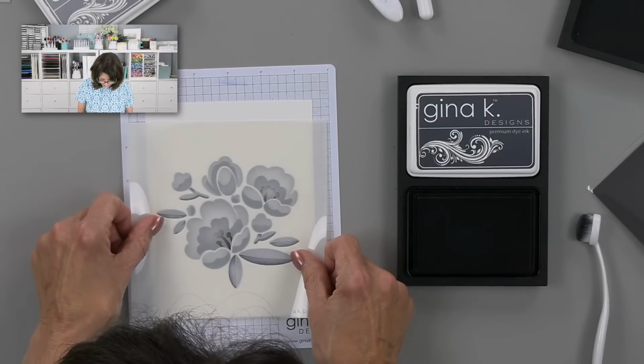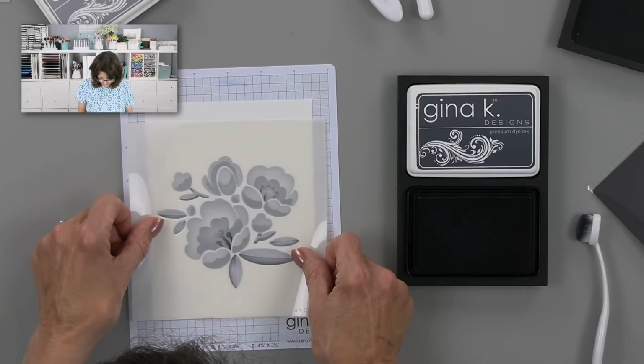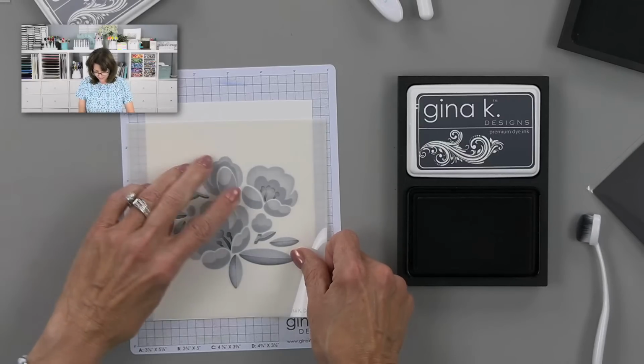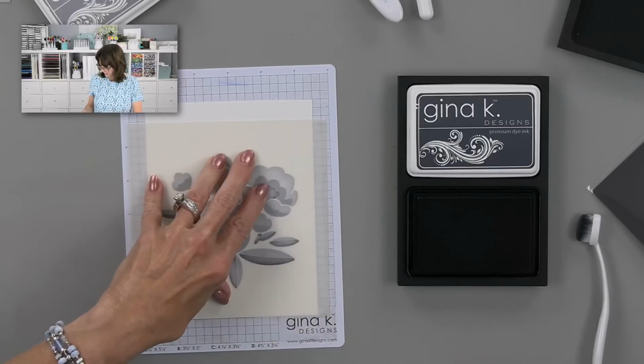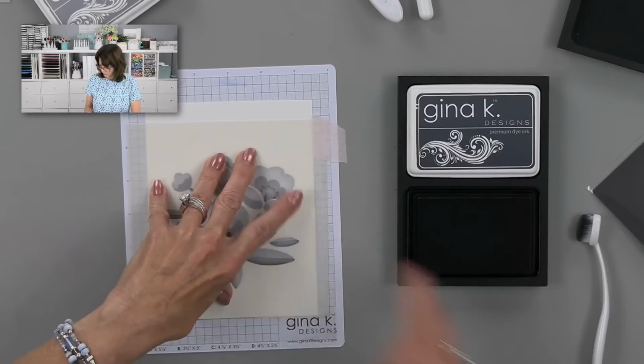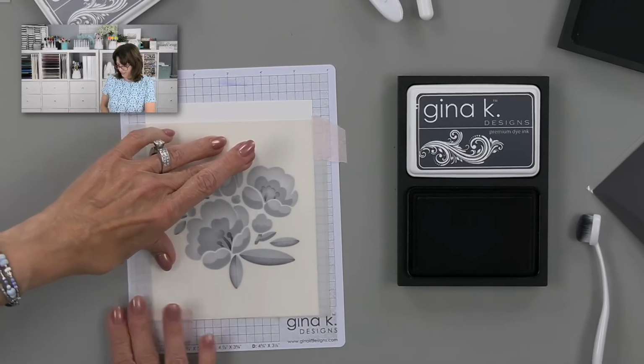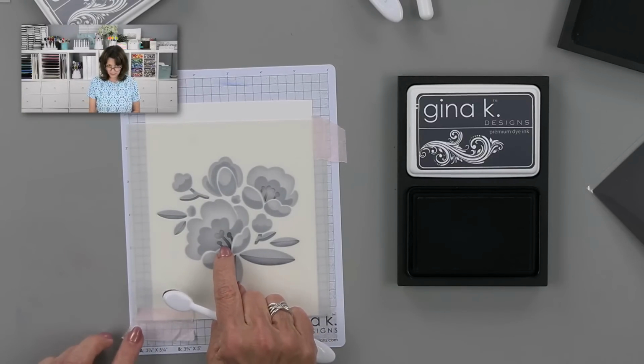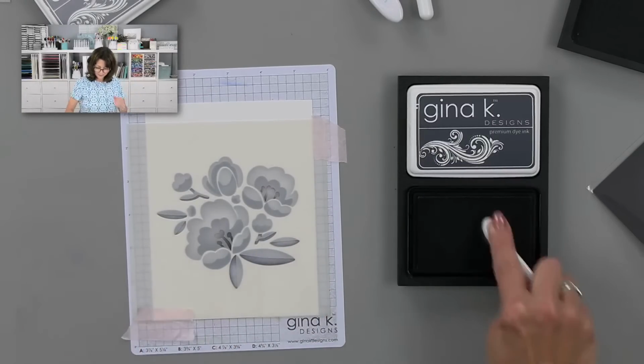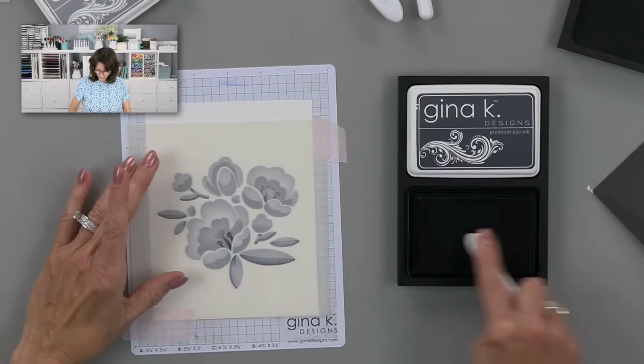All right, now what I'm going to do here is add a pop of black. But first I'm going to do the leaves in Slate. So we're going to get that nice dark gray on the other half of these leaves, but then I'm going to use black for the centers of these primrose flowers.